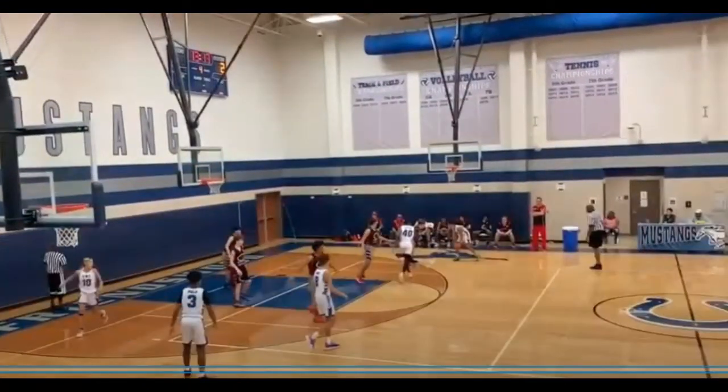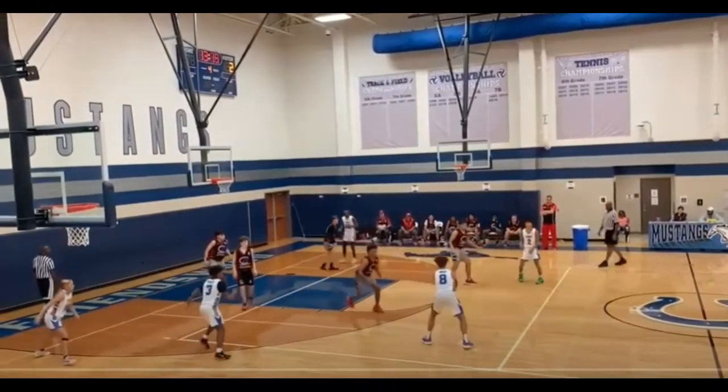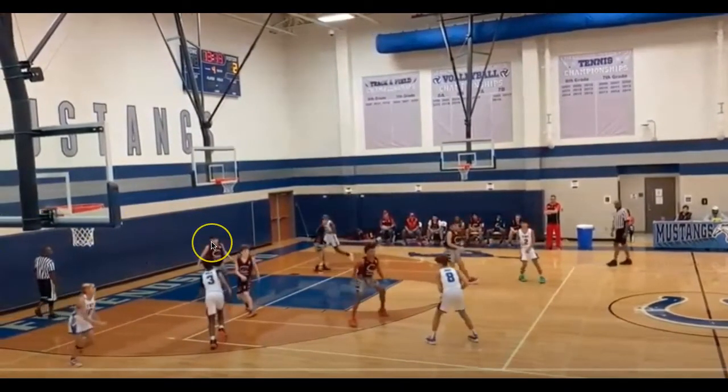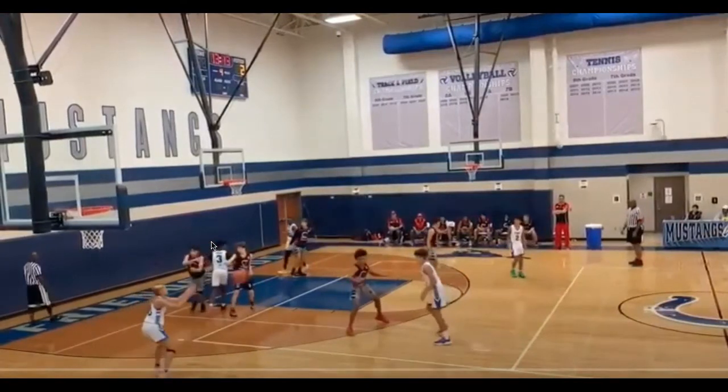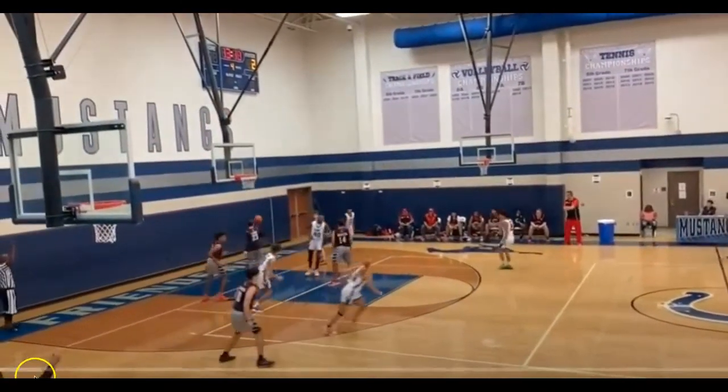All right, and recognize what the other play does for you, right? So we come down. This is literally the very next play. This guy just finished getting blown by Jackie. So you think he's going to close that hard this time? Nope. So we lift and just get right into our shot.